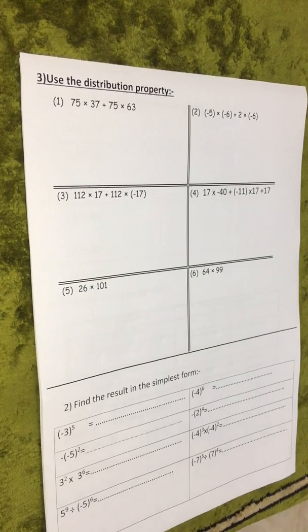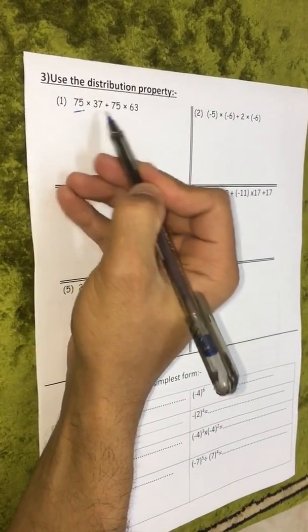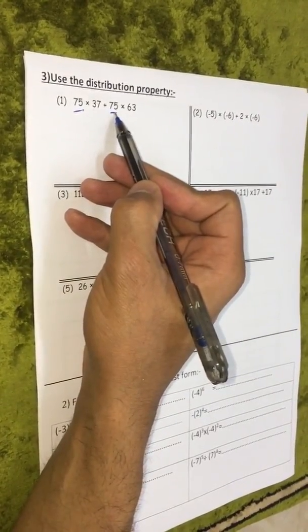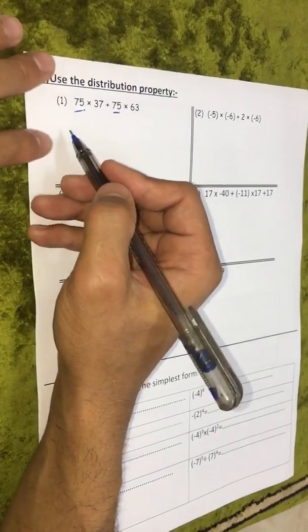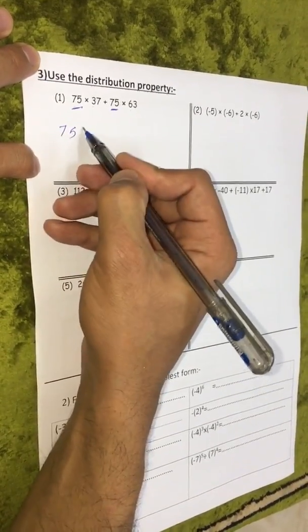We will face this question next. The first one, look at what is the repeated number. Yes, 75. 75 multiplied by a number. Yes, 37. 75 multiplied by another number. Yes, 63. So what are you doing in this case? You will write the repeated number 75, open bracket.